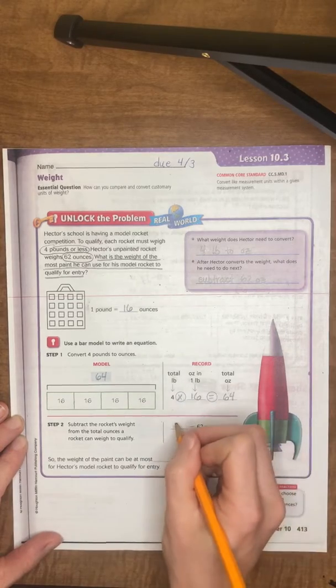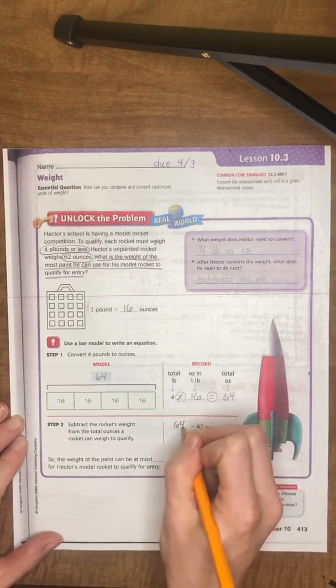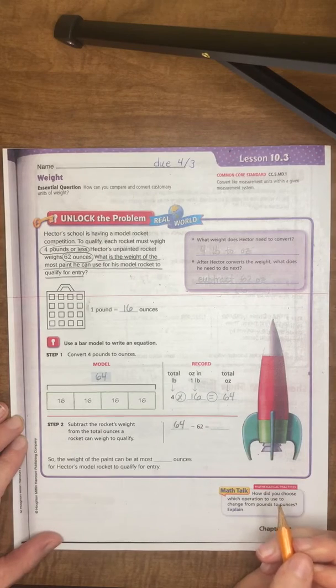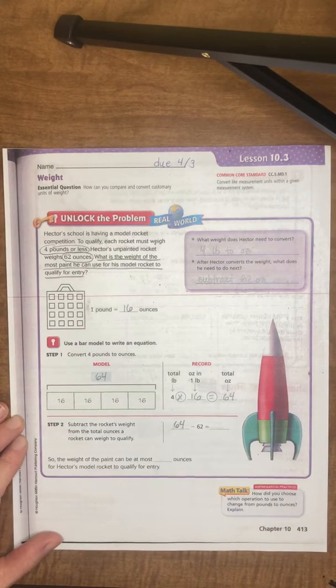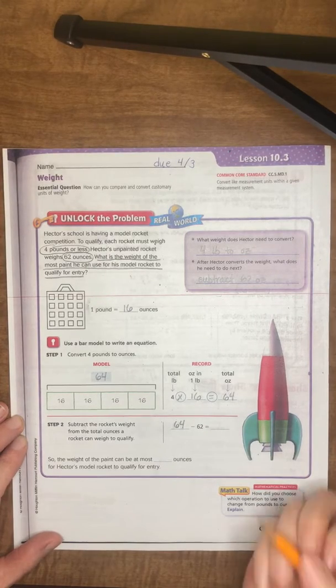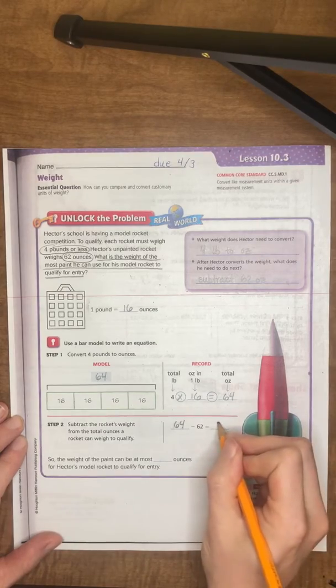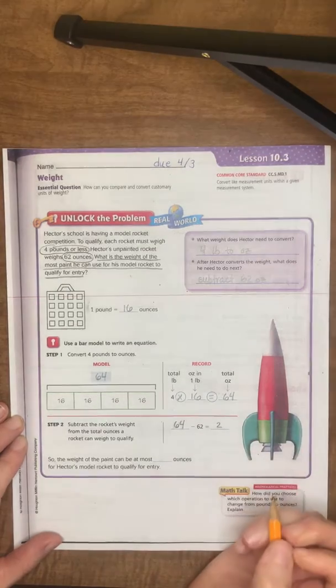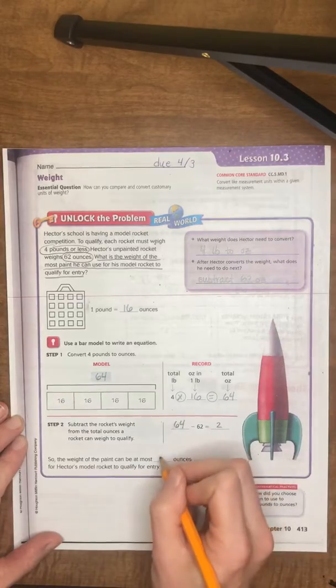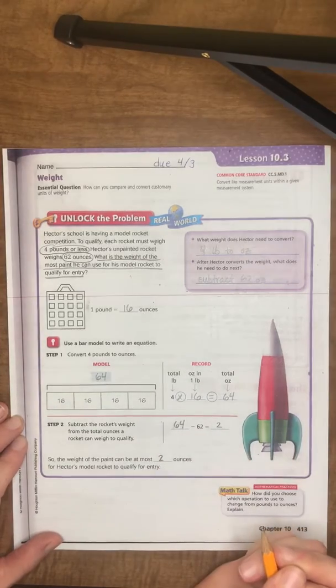Then we're going to subtract the weight of the rocket from the total ounces a rocket can weigh to qualify, and you would get 2. So the weight of the paint can be at most 2 ounces for Hector's model rocket to qualify for entry.